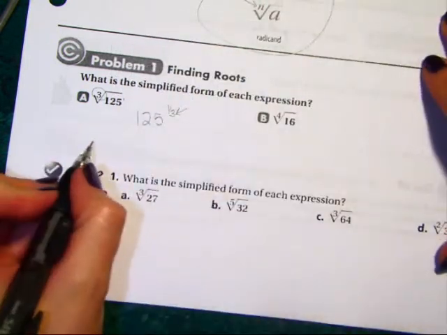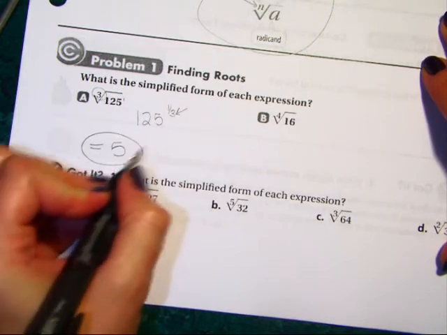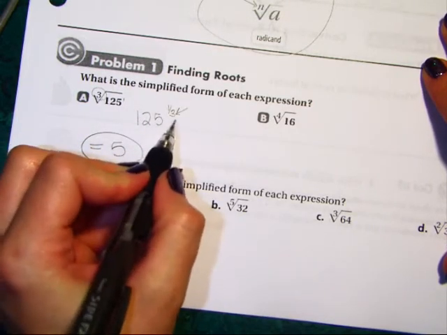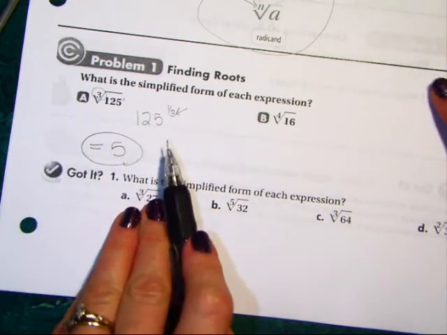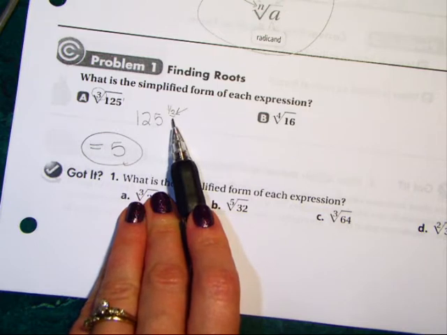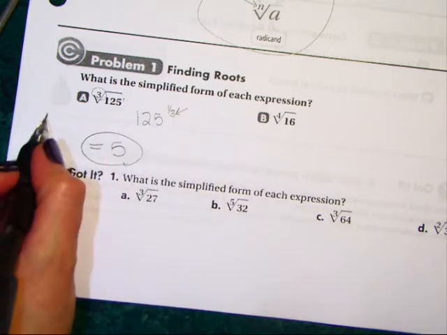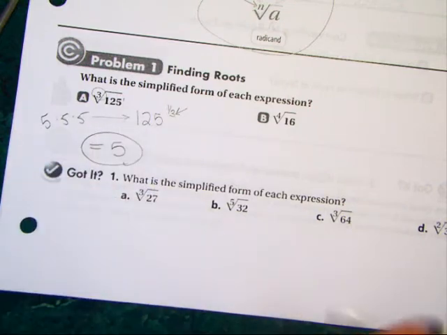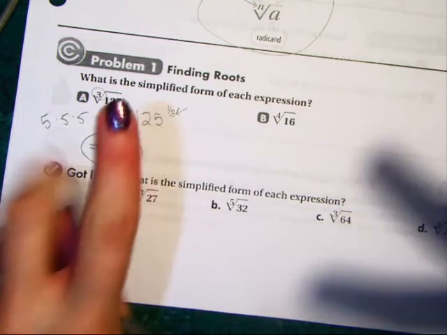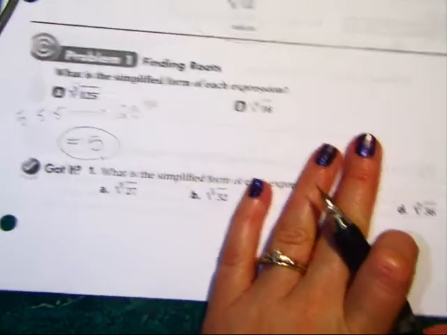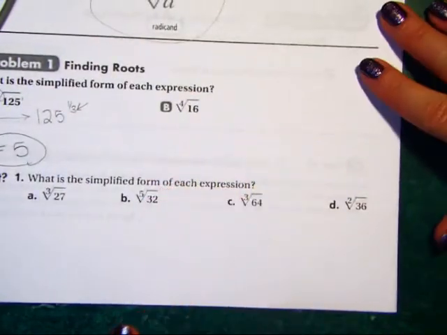Now, why in the world would this equal 5? Well, you're asking yourself, what's the index in this problem? 3. That's right. You're asking yourself, what times itself 3 times is 125? Well, 5 times 5 times 5 makes 125. So if we're asking what the cube root of 125 is, that is a 5. These will get more difficult if it seems easy now. That's because I put the easy problems at the beginning.